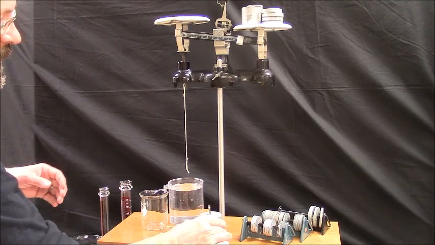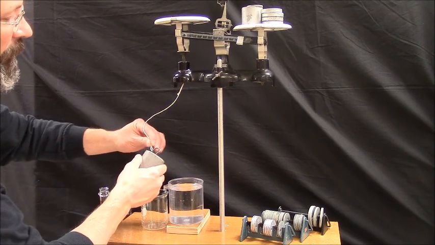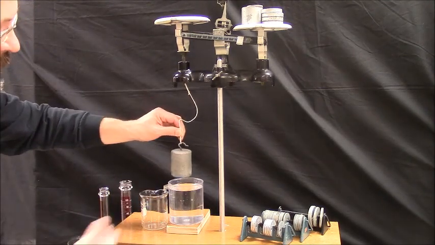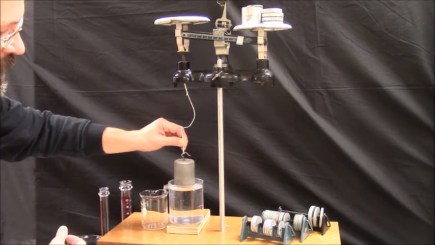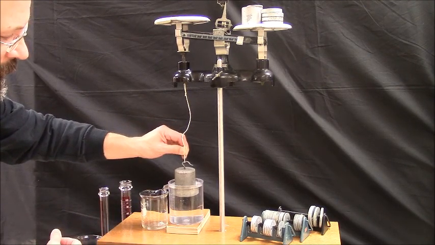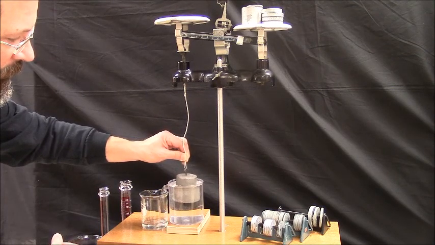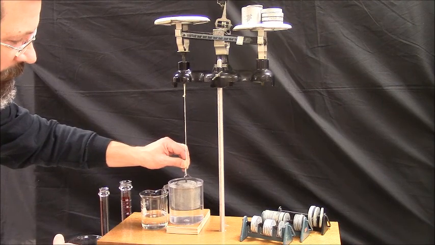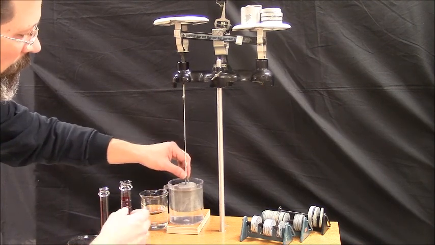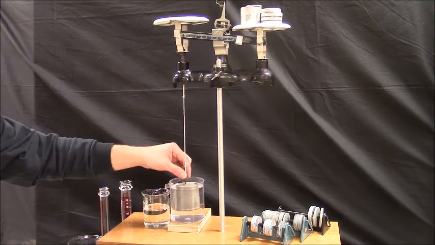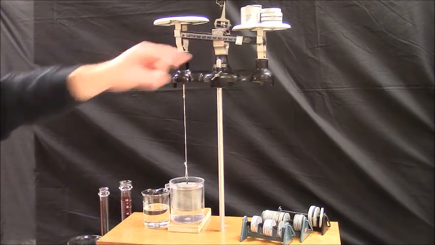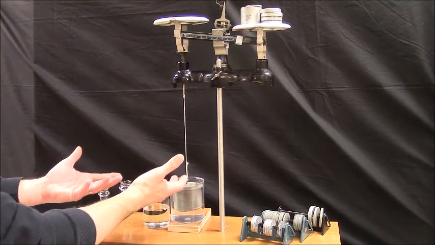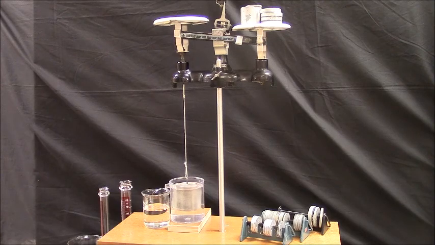And so I'm going to take the object that we're trying to find the buoyant force for, and I'm going to slowly lower this into the water. We don't want it overflowing the edge. We just want the water going into the beaker. Notice that the weight now up here is greater than the weight of the object. That's because the water is helping to lift this up. And so we have to take some weight off of this side.